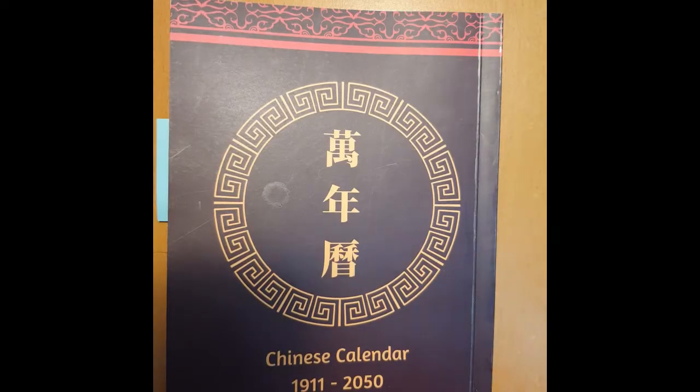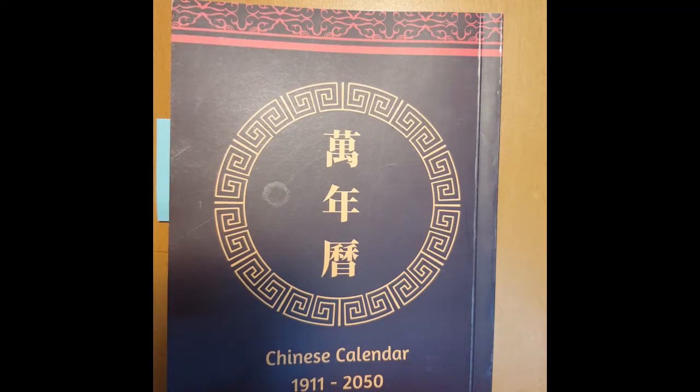Hello everybody. Today I'm going to show you a very important tool in Chinese metaphysics studies. Regardless of whether you're studying Bazi, Feng Shui or Qi, you still need to understand this important tool. This is known as the 10,000 year calendar, which is actually a calendar system of the Chinese.